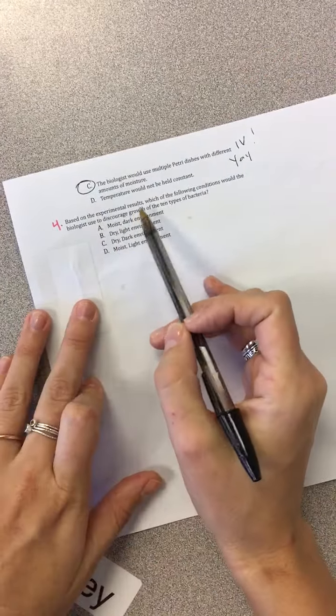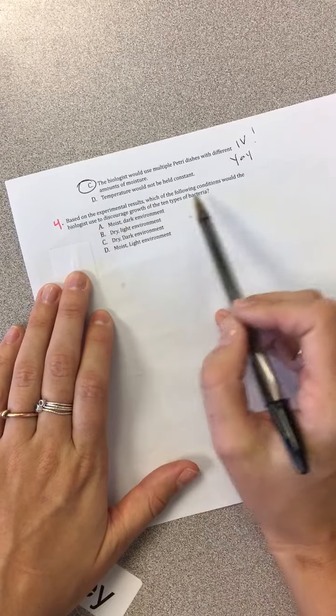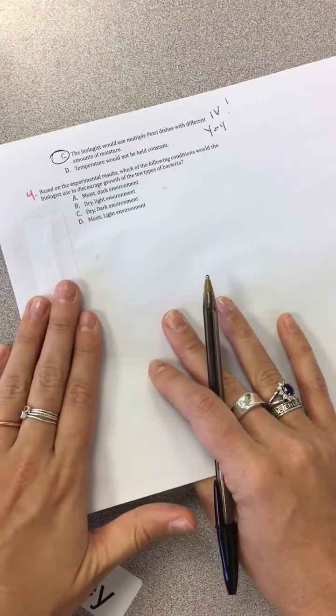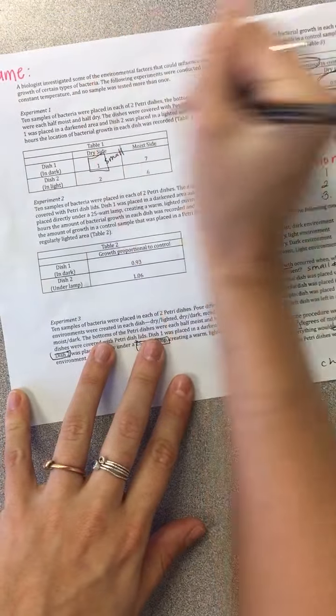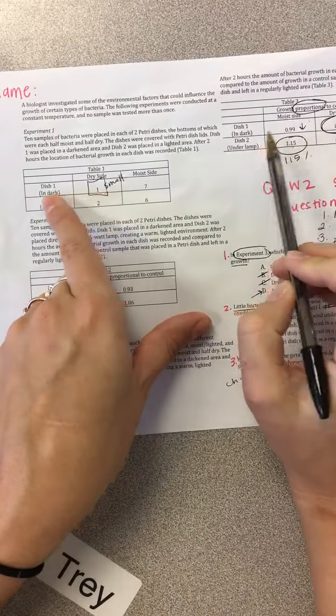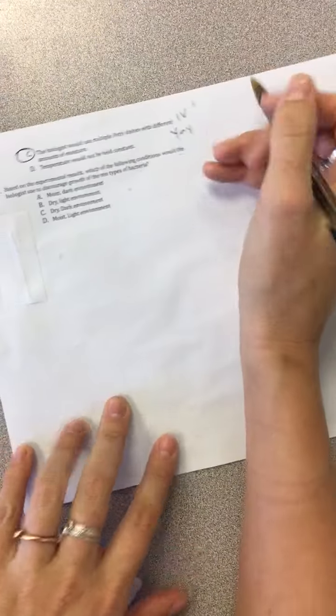And number 4. Based on experimental results, which of the following conditions would the biologist use to discourage growth of the 10 types of bacteria? So, what are the things that have the smallest numbers? So let's go again. Small, small. What do these have in common? Dry and dry, dark and dark. So my answer for 4, I need to find my key terms, dry and dark. The answer is C.